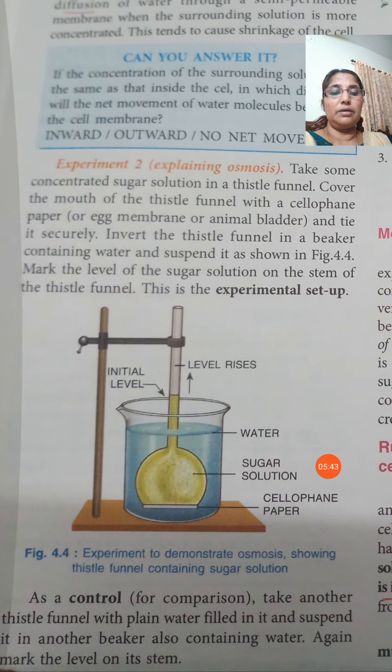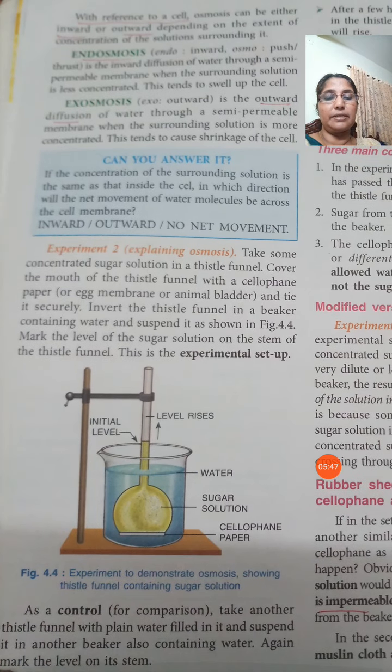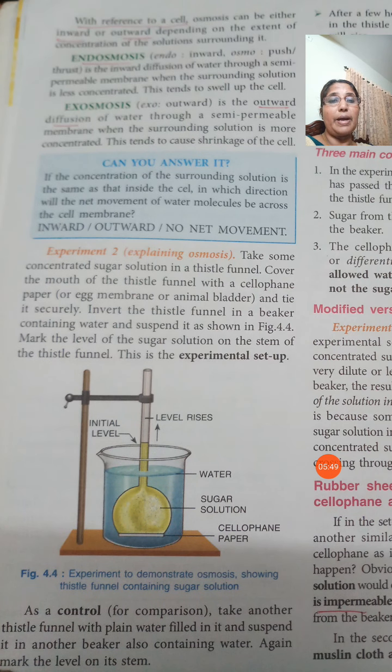Here is another control experiment for the comparison. An experiment for comparison is known as a control experiment. We can take another thistle funnel with plain water filled in it and suspend it in another beaker also containing water. Here you can see we cannot see any rise in the water level in the thistle funnel.